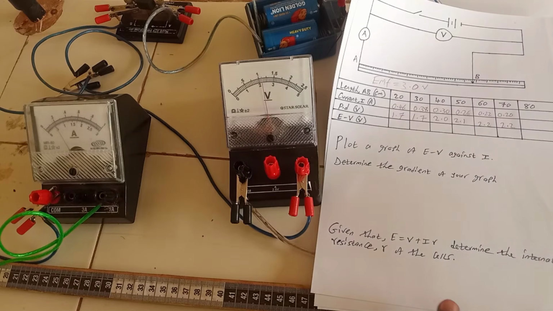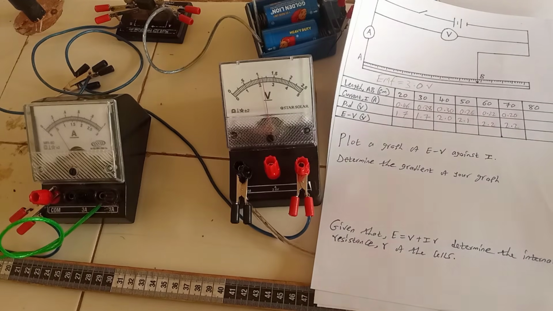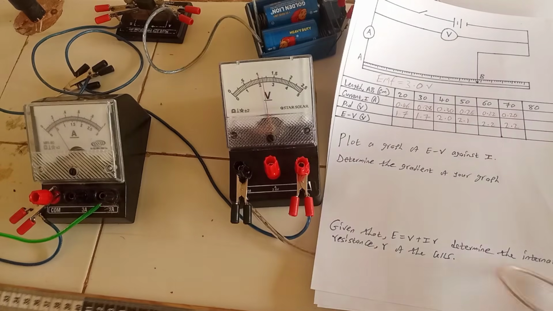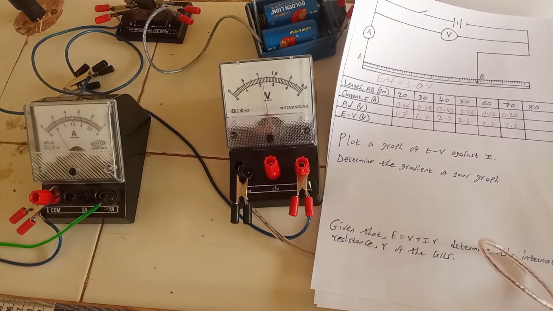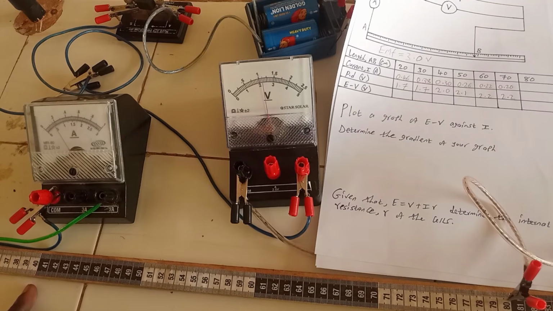We go to 80. Let's get the voltmeter and ammeter readings at 80. For the ammeter, we have 2.3.